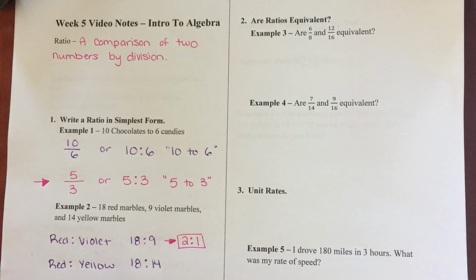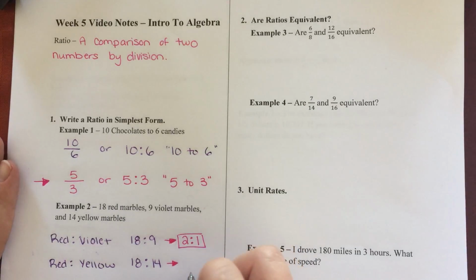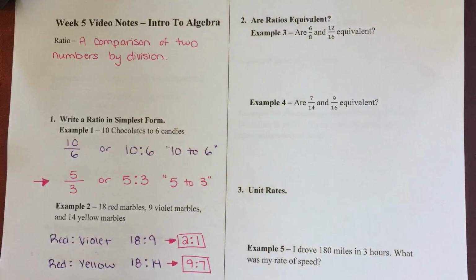Whereas red to yellow, 18 and 14 are both even, so I would divide both of them by 2, leaving me with a new ratio of 9 to 7. There are no common factors, so I can't pull anything out or simplify this anymore. So this would be the ratio I was looking for in simplest form.